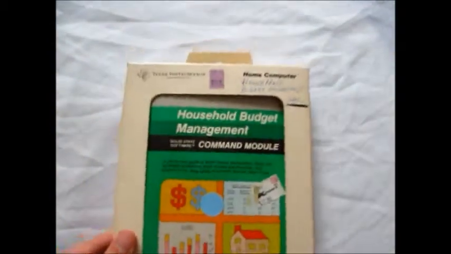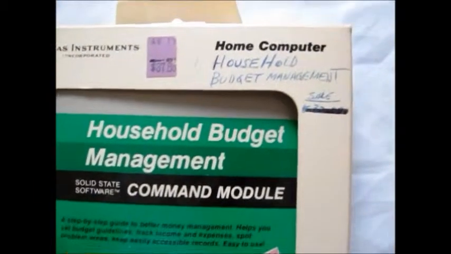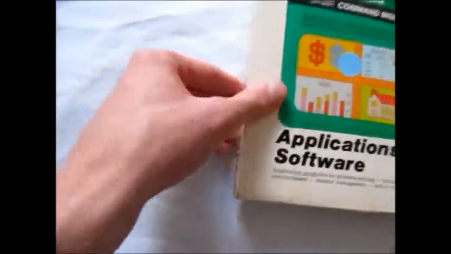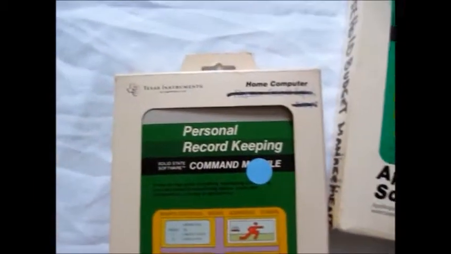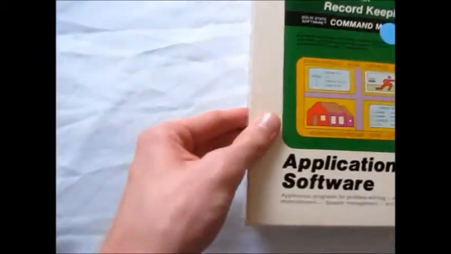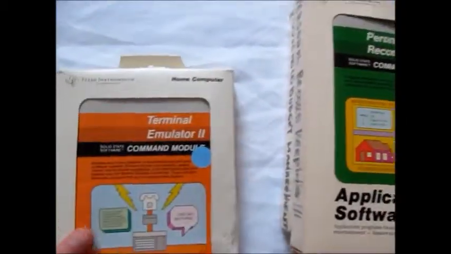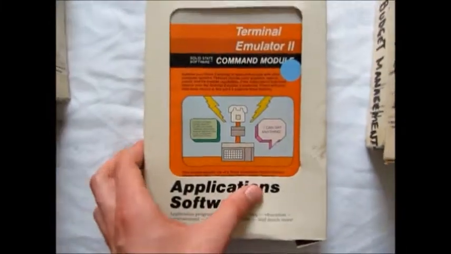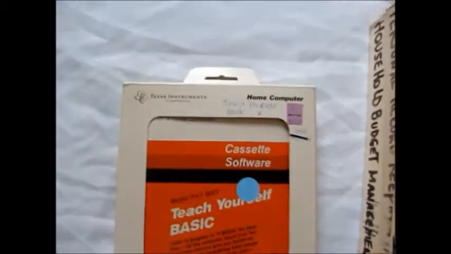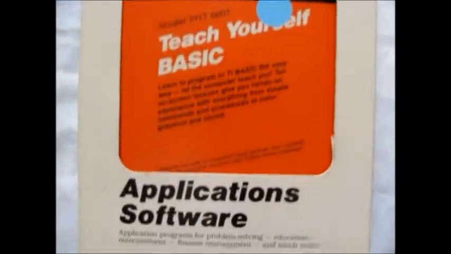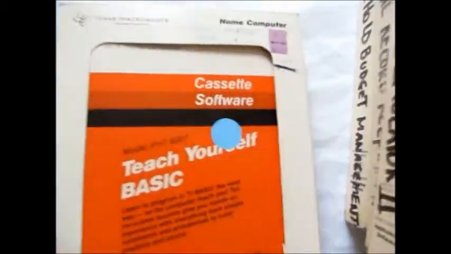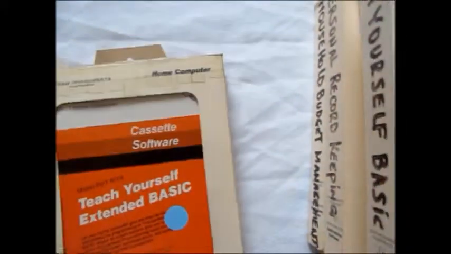So yeah, so I have the home computer, the household budget management, the personal record keeping, terminal emulator, Teach Yourself Basic. I guess that pretty much stands for itself. Learn basic programming with the calculator and the computer. And then part 2 of that. So it wasn't so basic after all.